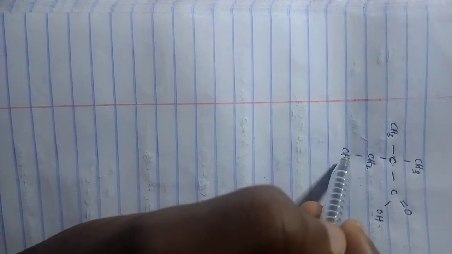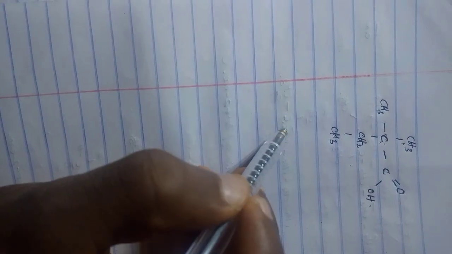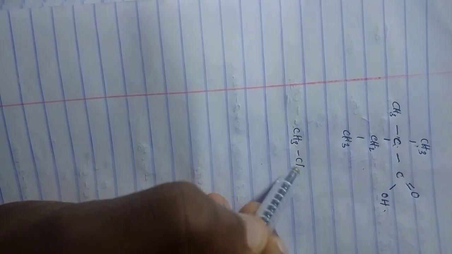The first thing that will come to your mind is what is the longest chain? 1, 2, 3, is that the longest carbon? No. 1, 2, 3, 4, is that the longest carbon? Yes. So 1, 2, 3, 4 is the longest carbon. So I have CH3, CH2, C, then CH3, then CH3. If I arrange this, this one will come down, this one will go up. CH3, then C double bond O, then OH.